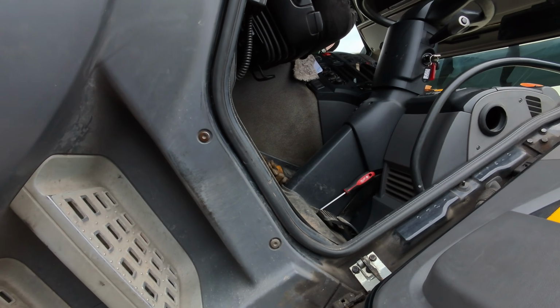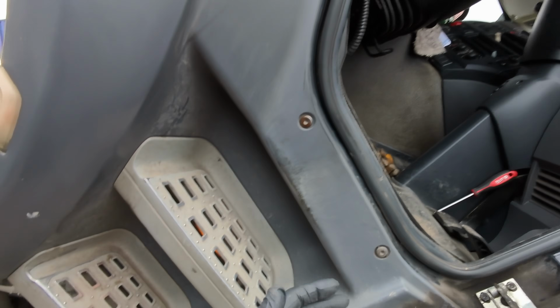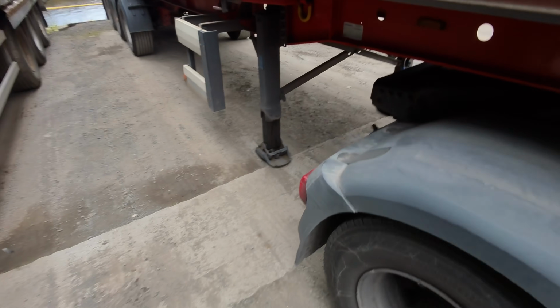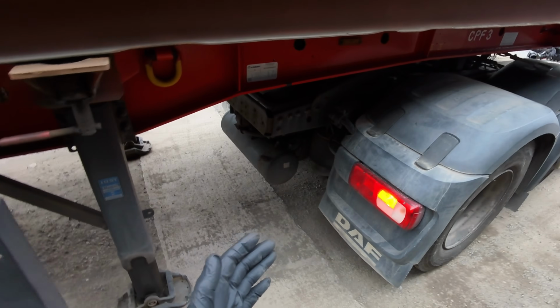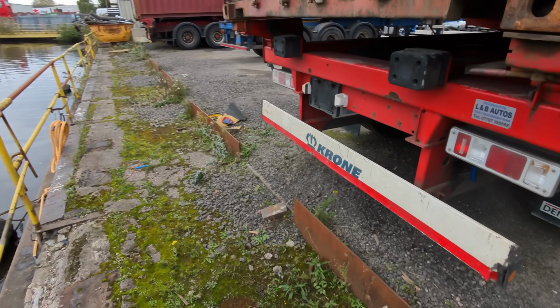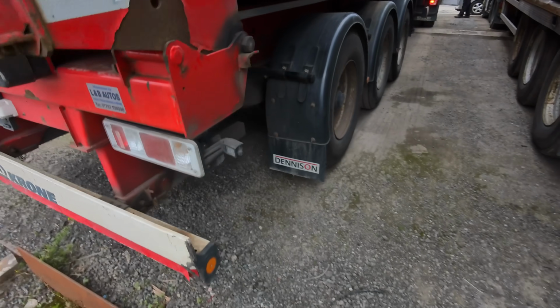Right, so we've got a brake light fault today. I've just wedged the brake pedal now in the cab. The ignition's on. As you can see, the brake lights are working on the tracked unit, but if we go to the back of the trailer, we've got nothing. So where do we go from here?